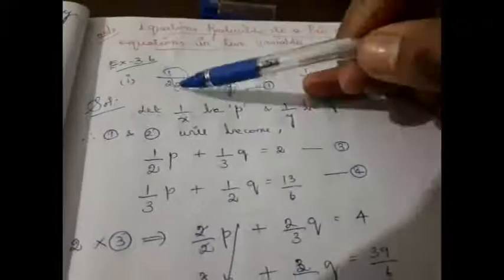So how will these two equations transform now? 1 by 2 will remain as such, only 1 by x we have assumed as p. So 1 by 2 into p plus 1 by 3 into q equals 2. Similarly here, 1 by 3 into 1 by x: this 1 by 3 will stay as such, 1 by x we have taken as p, plus 1 by 2 into q equals 13 by 6.